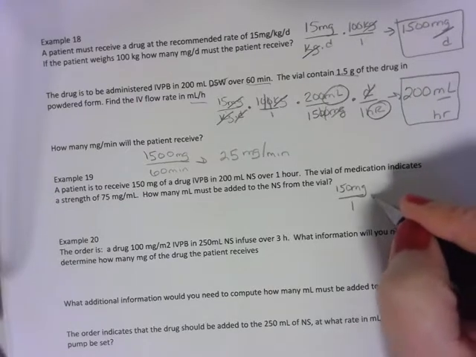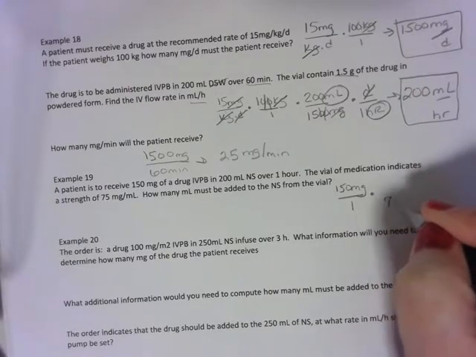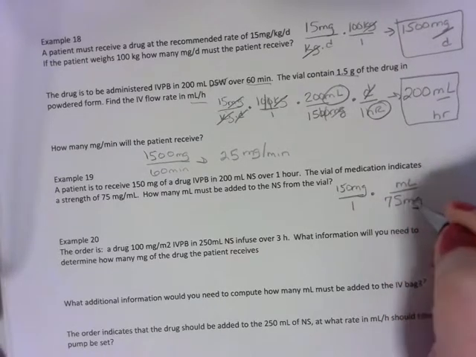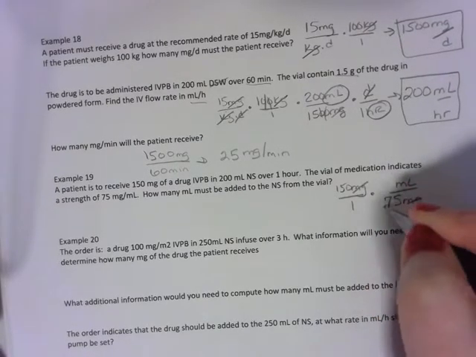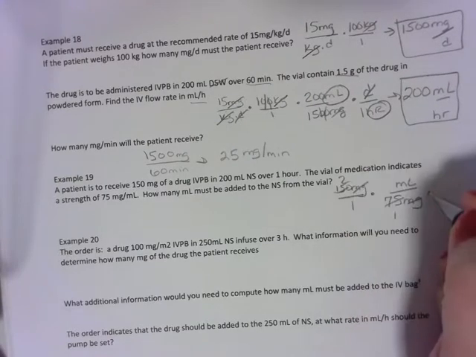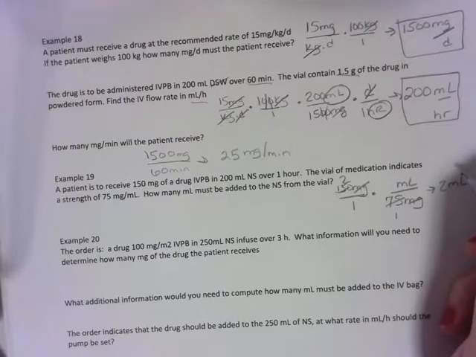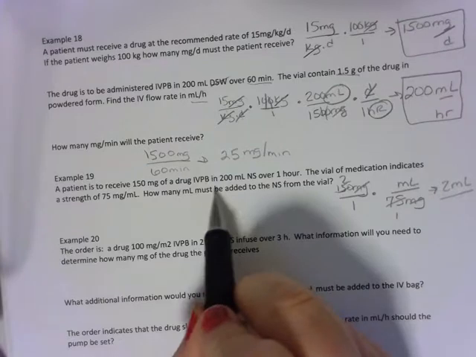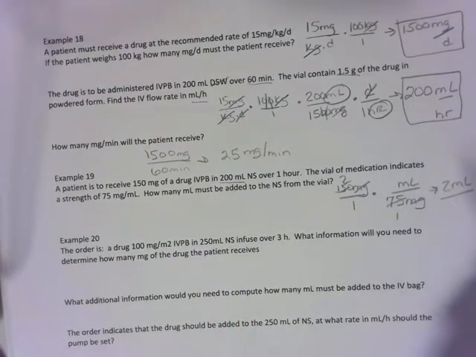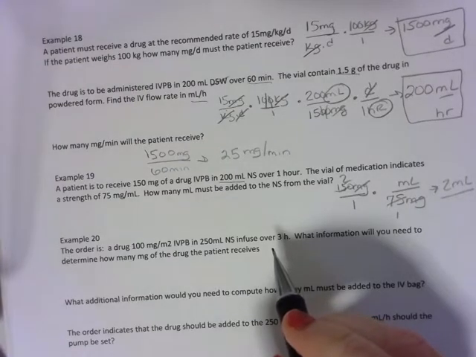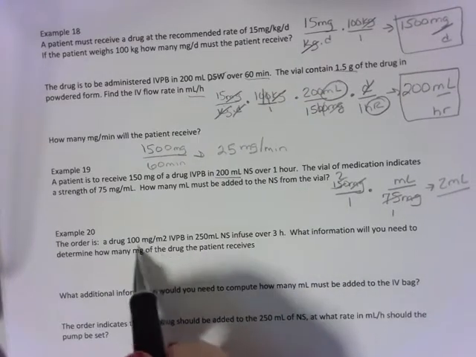So we have 75 milligrams per ml, milligrams, milligrams, 1, 2. So it looks like we're taking out 2 mLs. So we're putting our 2 mLs into our piggyback.